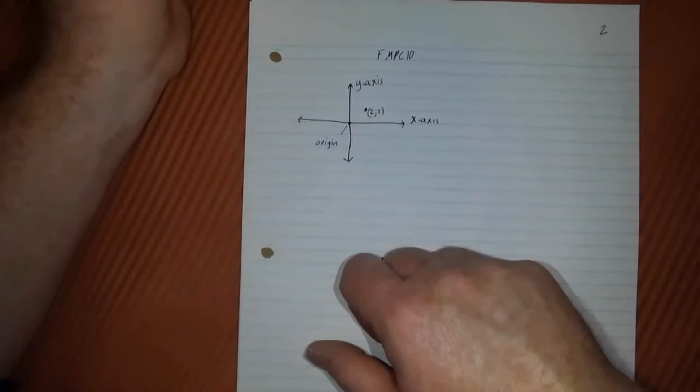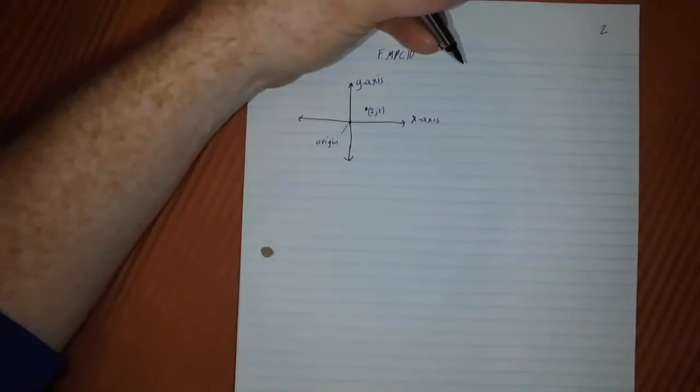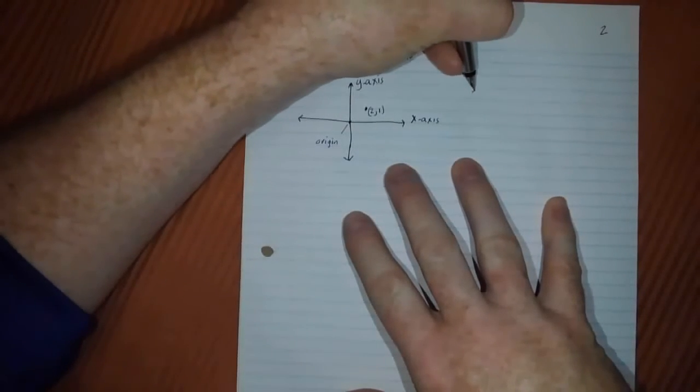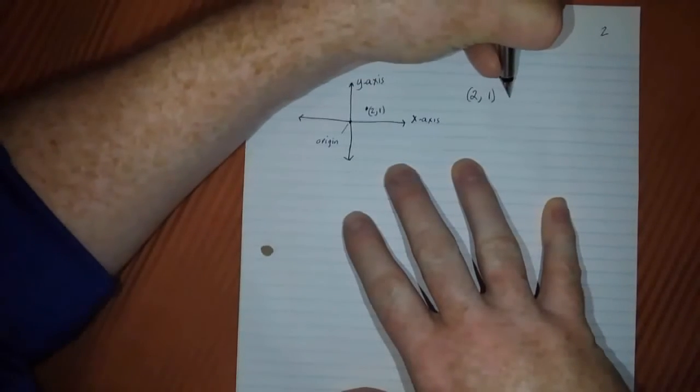2, 1. That would be a coordinate point or an ordered pair. Well, what does that mean? It identifies a specific location.